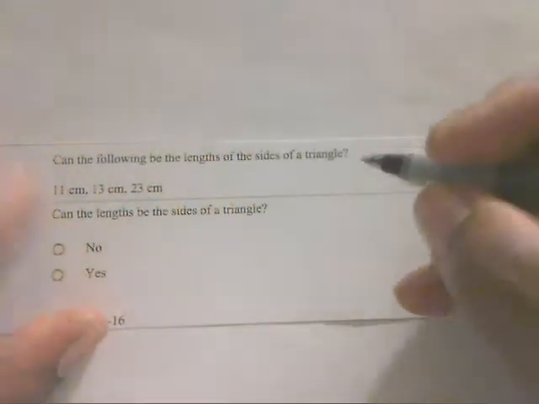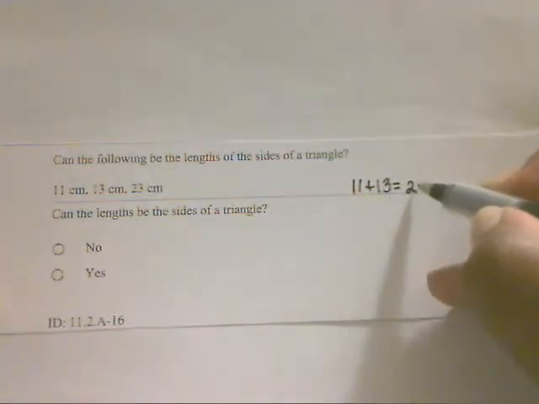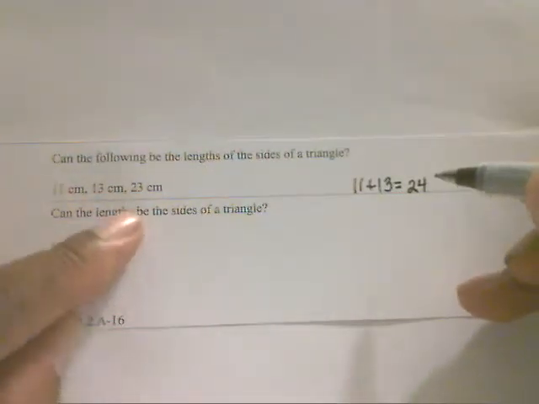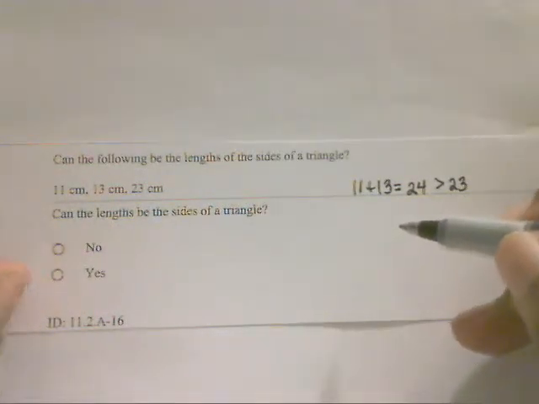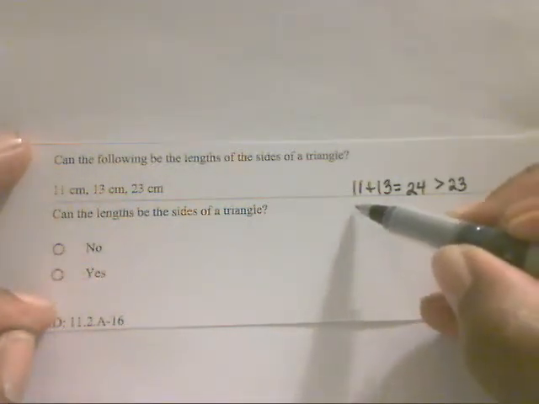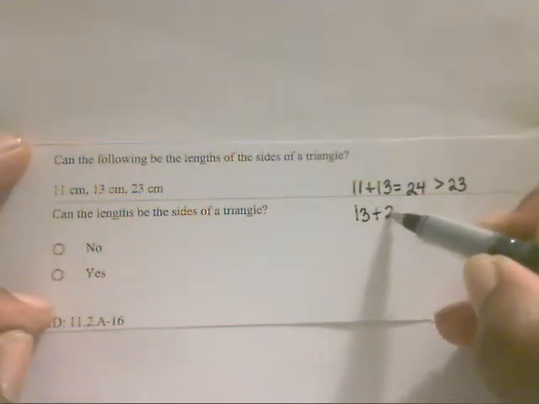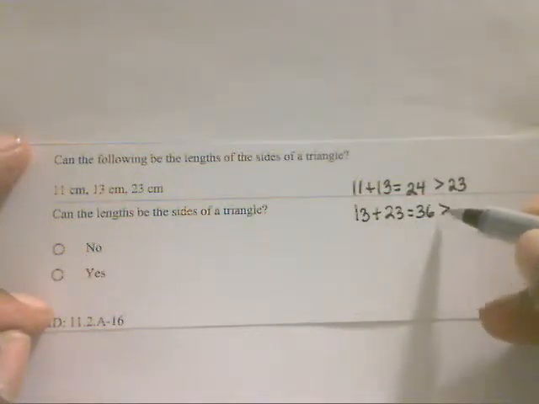So here, if I add the first and the second, that's 11 plus 13, that's 24, which is bigger than 23. We're okay with that. Now add the second and the third lengths together. 13 plus 23, that's 36. That's bigger than 23.